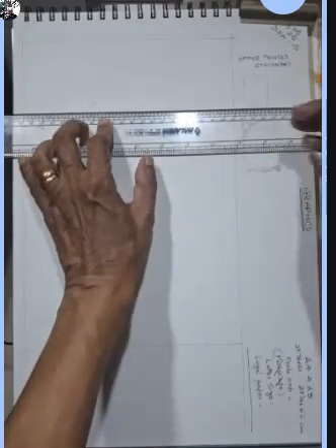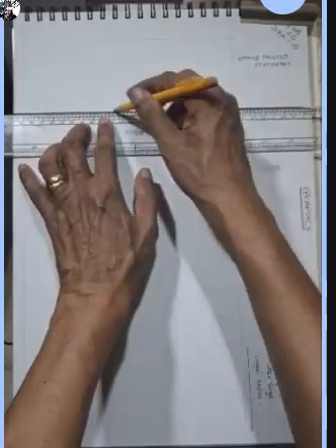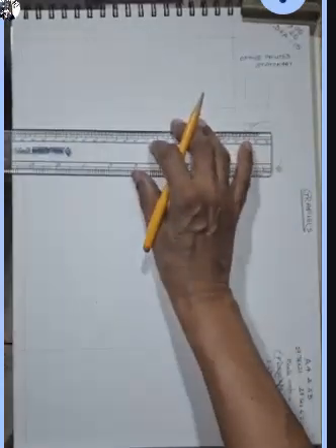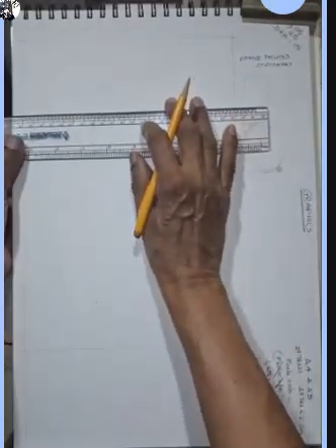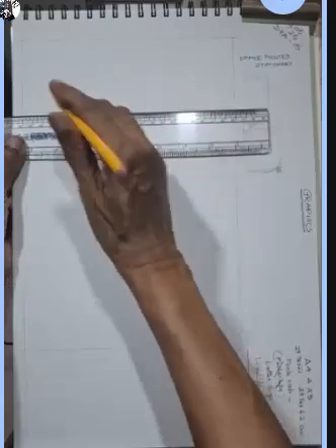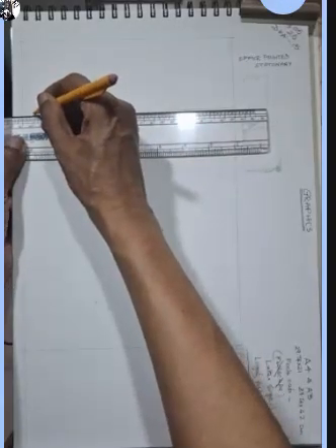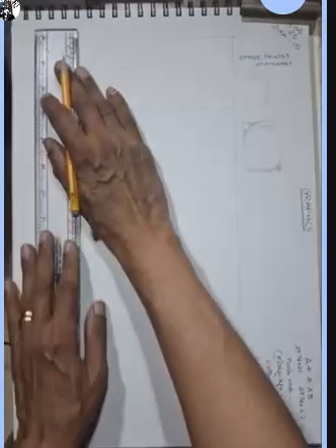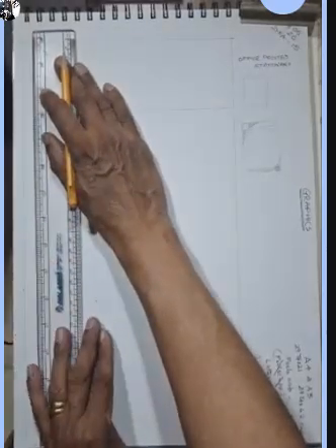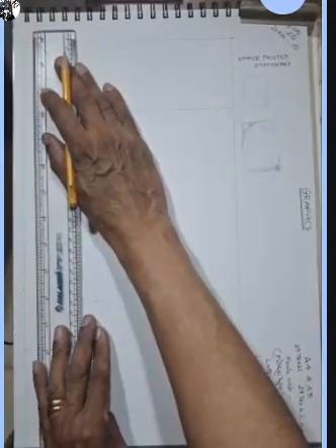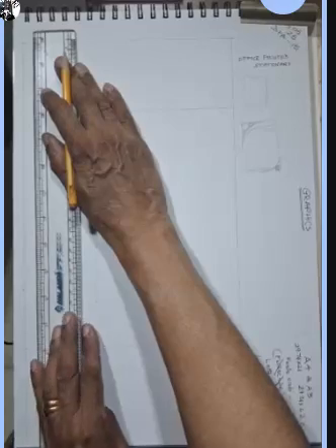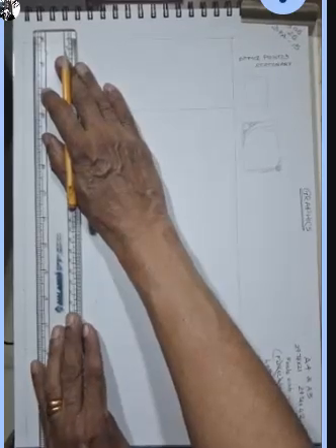Anybody wants to say some logo quickly, or should I do it on my own? Even then, there will be a margin, right? Even then, there will be a margin, isn't it? I'm leaving 1 centimeter margin.